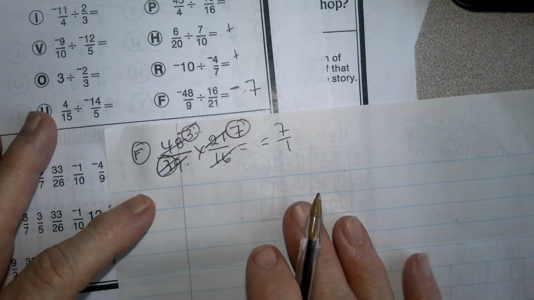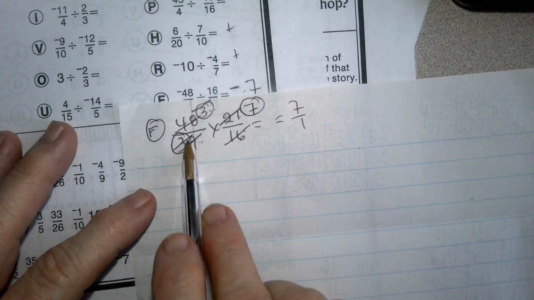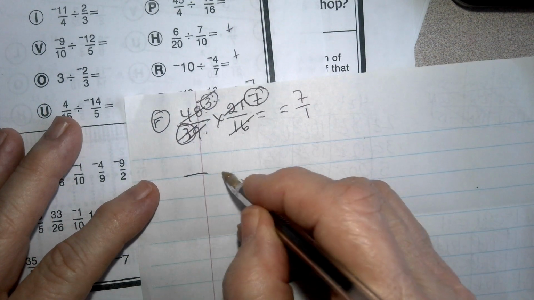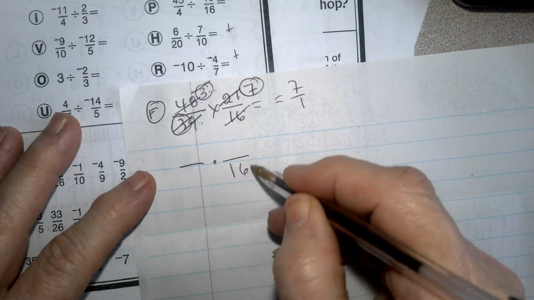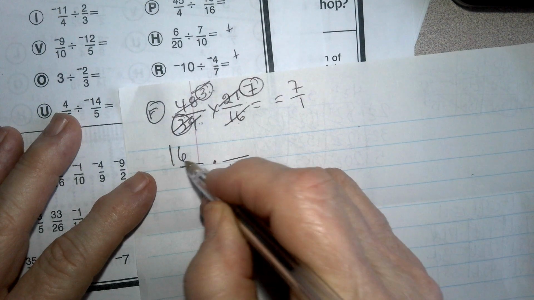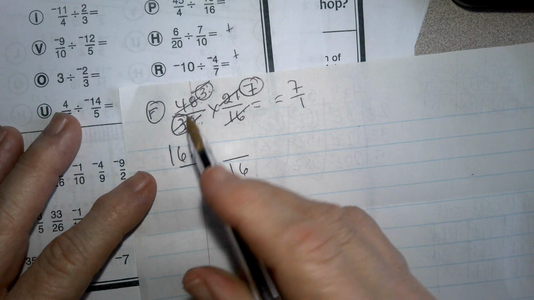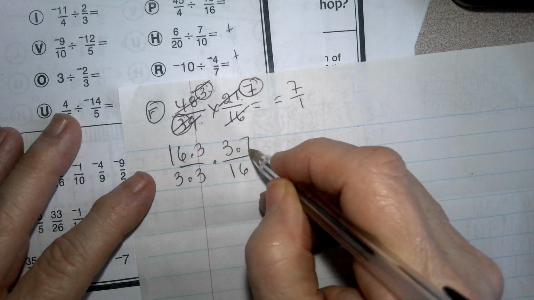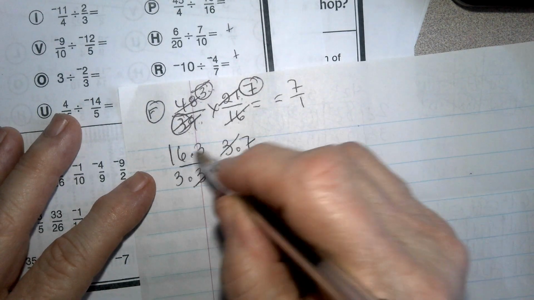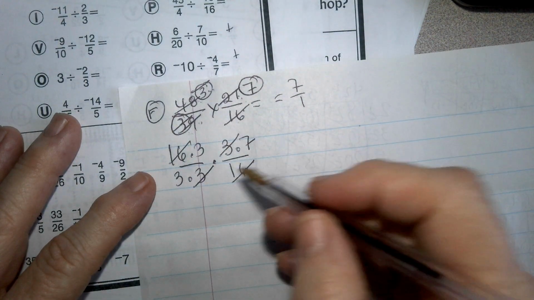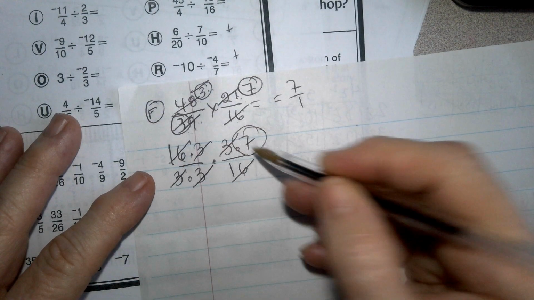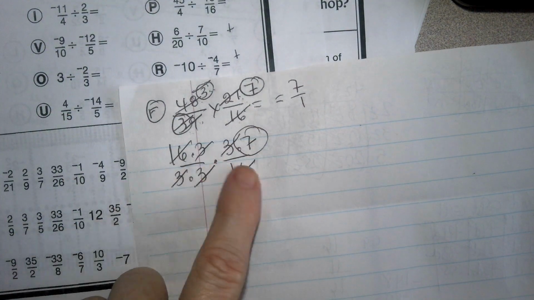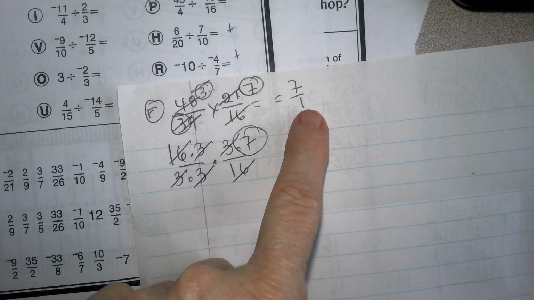And again, just one last thing, and I'm going to stop: remember that you can always, instead of doing it like that, if I see 16, I can go 16 times 3. If I see that 9, I can go 3 times 3. That 21, I can make it 3 times 7. And I can cross it off like that, and I still get that. So you can put it in factors, and you'll still get the answer.